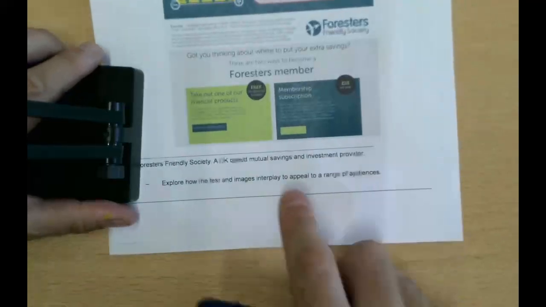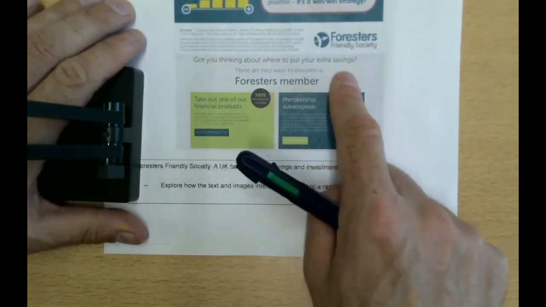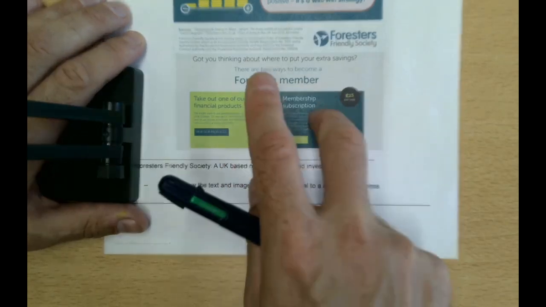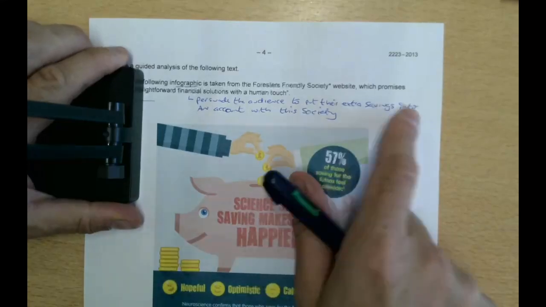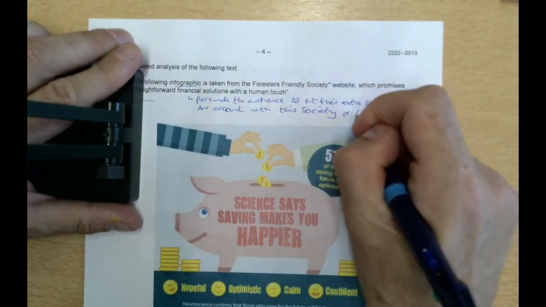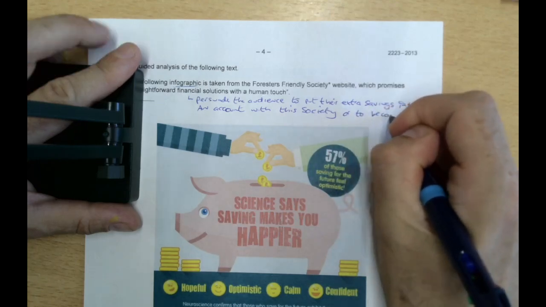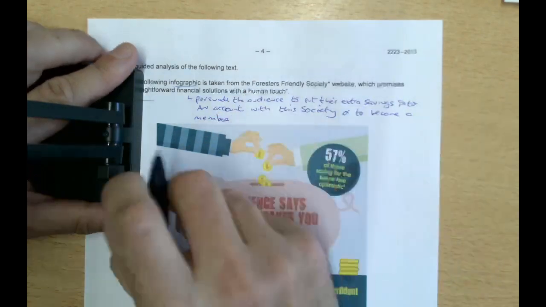That's what we're hoping for you to do, and we see that at the end. Have we got you thinking about where to put your extra savings? Well, take out one of our financial products or become a member. So they want you to either put your savings into an account or become a member, and avail of its services.